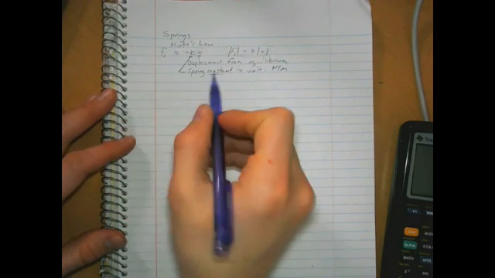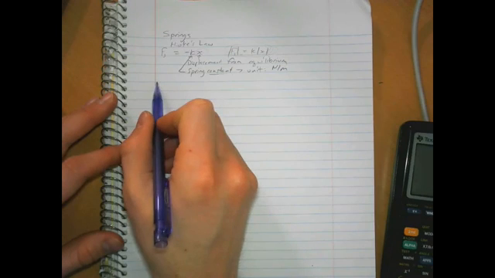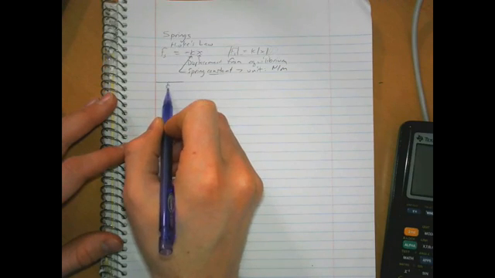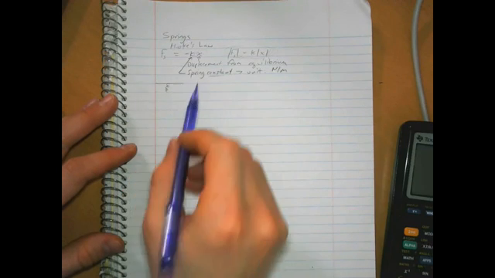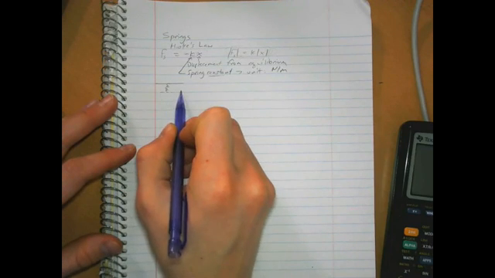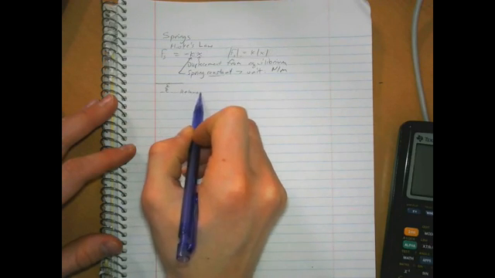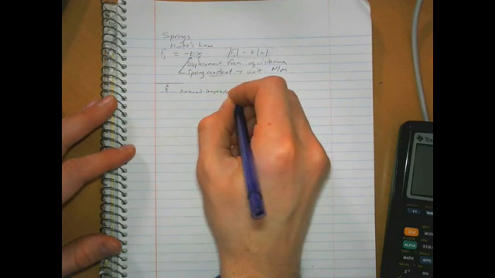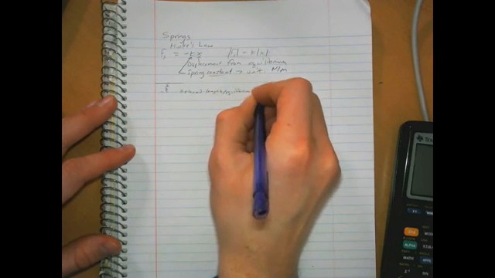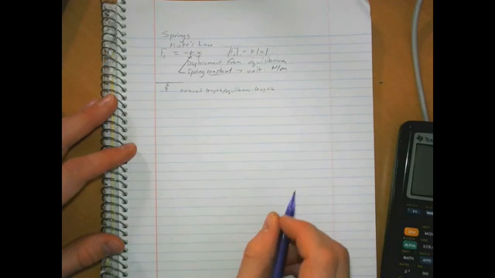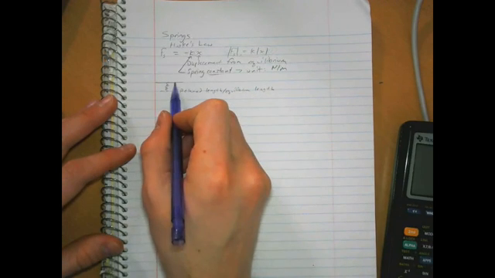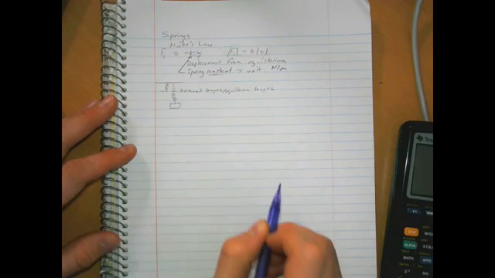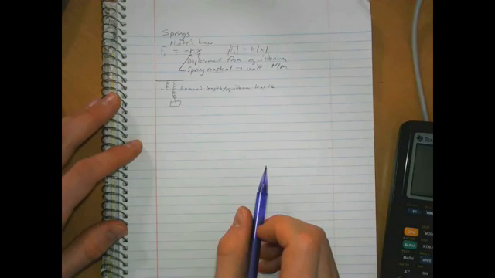So let's consider a spring that's hanging. Say we have a spring, and this is where it would be. This is called the relaxed length, also known as the equilibrium length of the spring. But then we hang a mass from it, and now it stretches and it's hanging down right here. Well, let's consider what forces are acting on this mass.